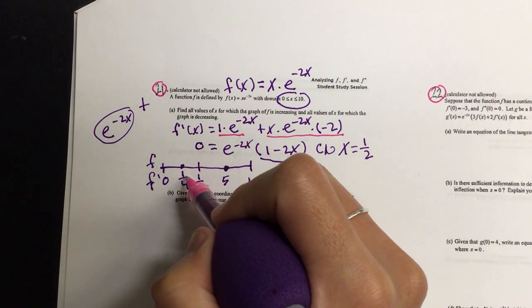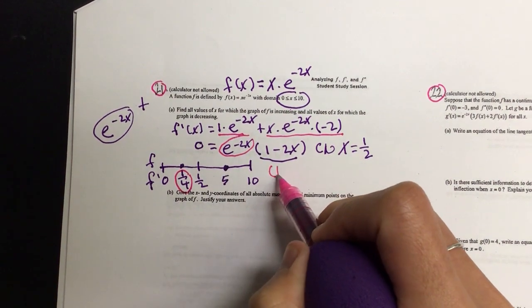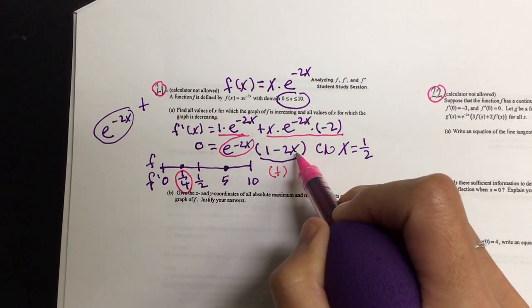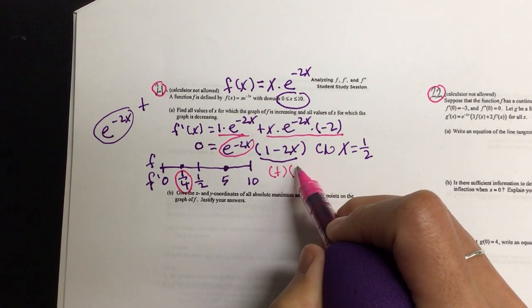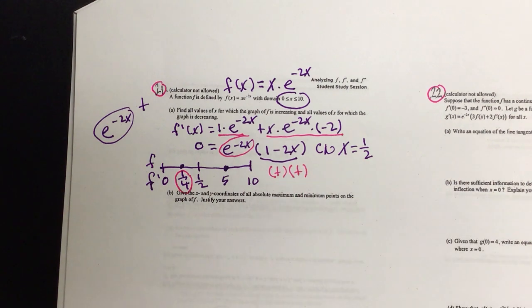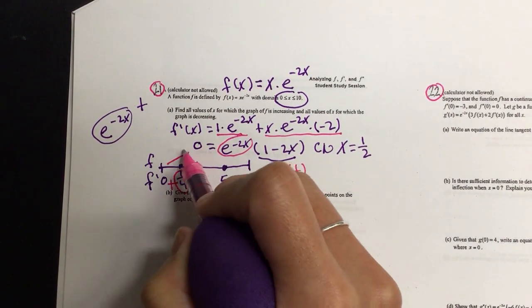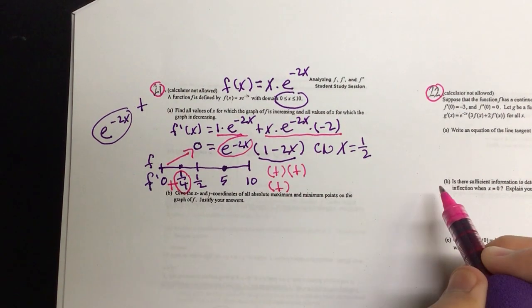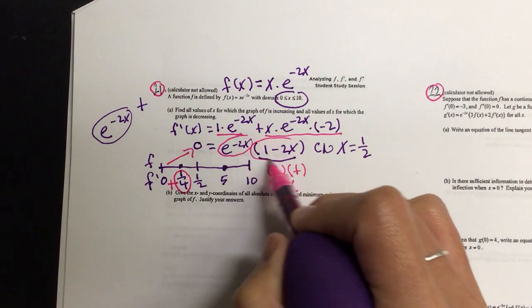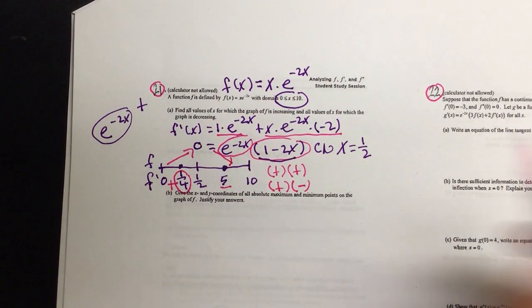When I plug in the 1/4, we know first of all this is always a positive. When I plug in the 1/4, 1 minus 2 times the 1/4 will still give us what? Positive. And really in the end, we're not asking for the exact number, so just know if it's positive or negative. So if this is positive, my graph is going up. And when I plug in the 5, we know e to the whatever is always positive. And what's the second component going to give us? Negative. So we know this graph is going down.